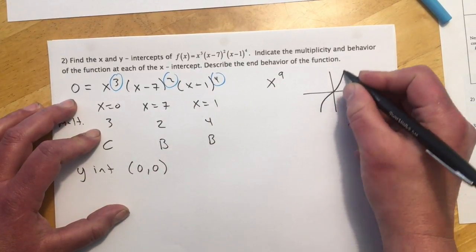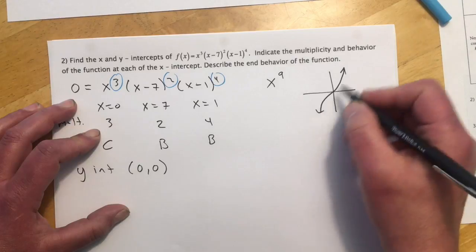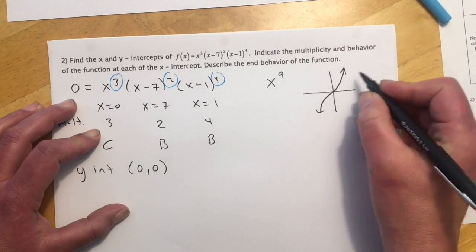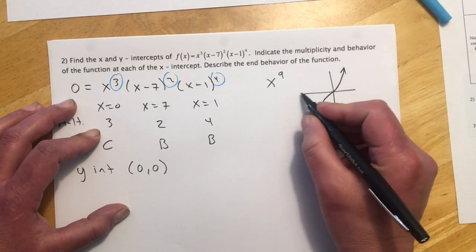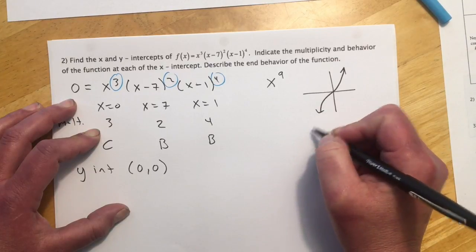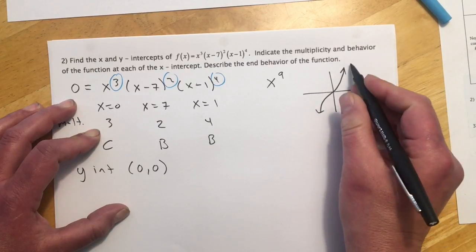And so it's going to have the same end behavior. I won't write it out this time, but the same end behavior as x cubed. I'll just say verbally, as it goes to negative infinity, the outputs go to negative infinity. As it goes to positive infinity, the outputs go to positive.